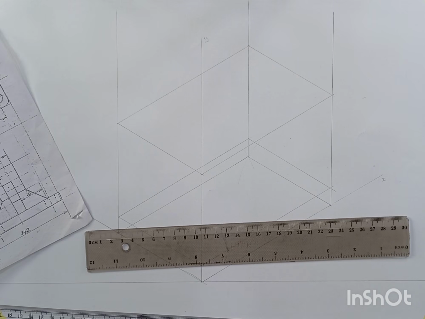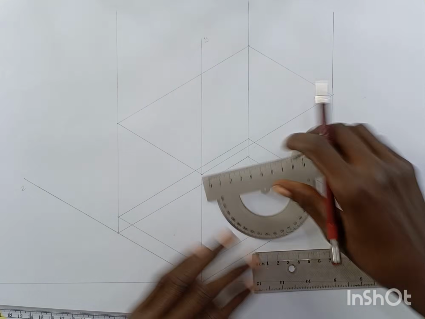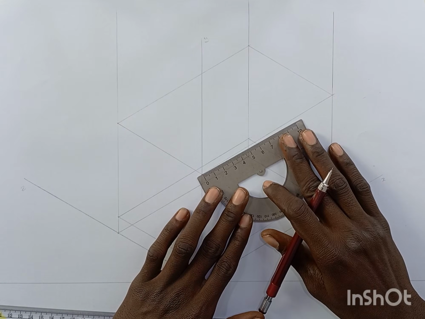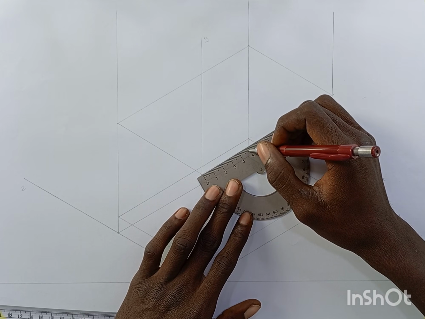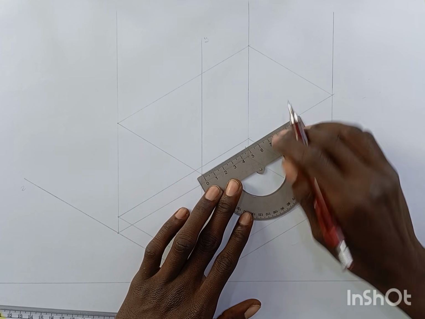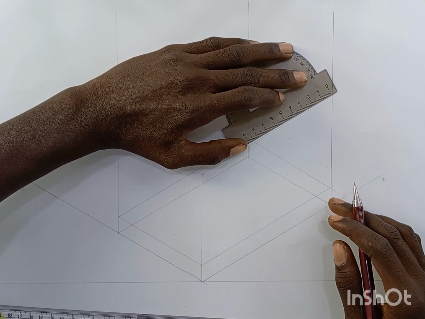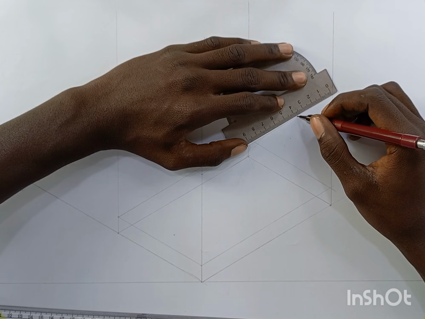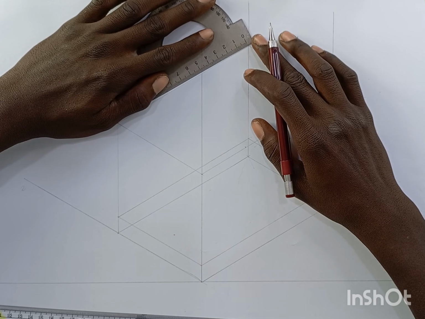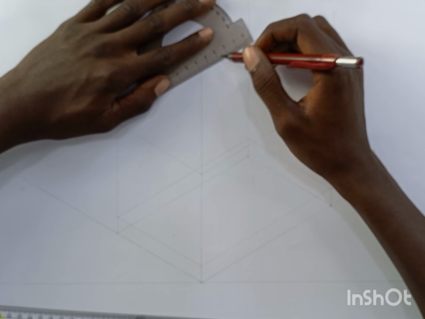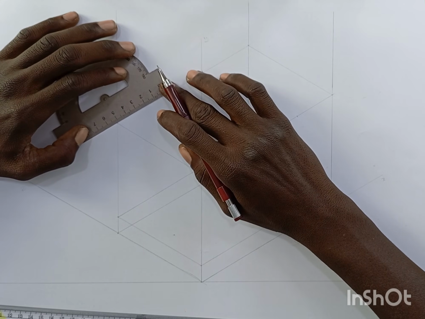So now I'm going to take 48.5 from either side. I'm going to take 48.5 here. This is 48.5, and then I will take 48.5 from here also. 48.5. Then I will do the same thing here. 48.5. You can use your 30, 60, 90 set square. Sometimes it doesn't give accurate results, especially if the edge is not very sharp.